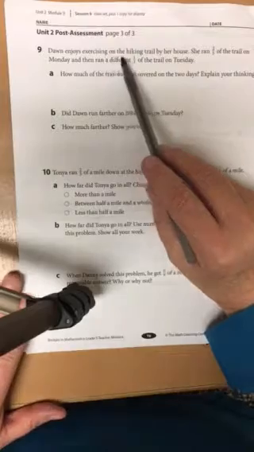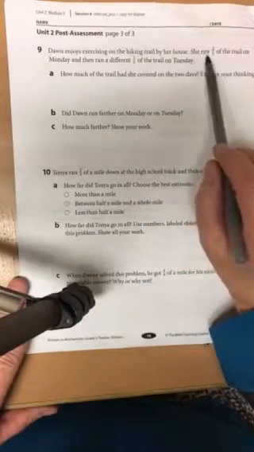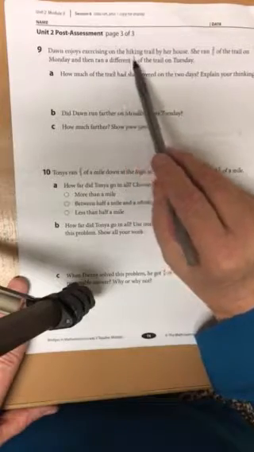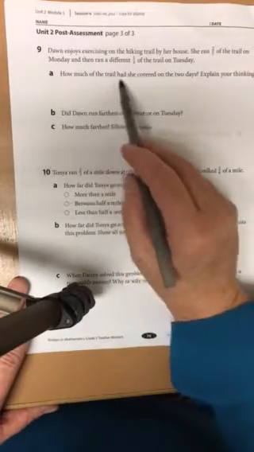Okay, on the last page, Donna Joy's exercising on a hiking trail by her house. She ran 2/5 of a mile off a trail on Monday and then ran 1/3 on Tuesday. How much of the trail did she cover on those 2 days? So add those two together.